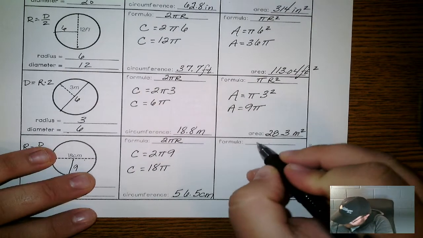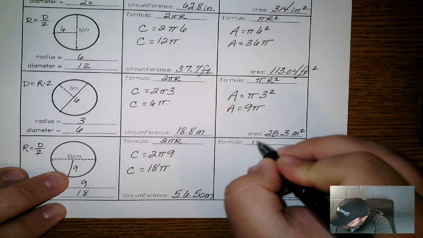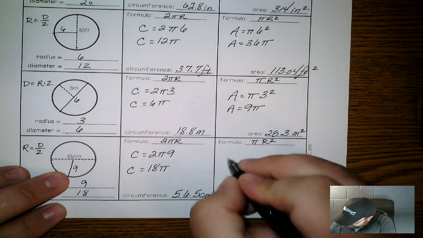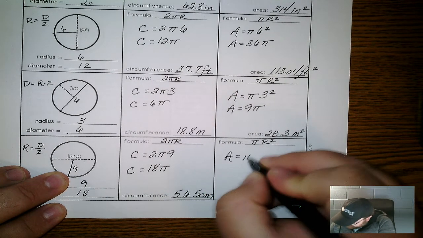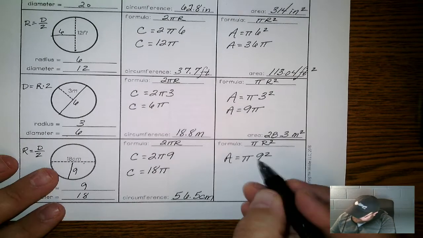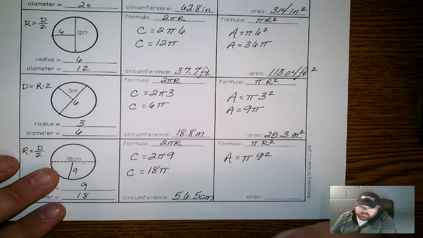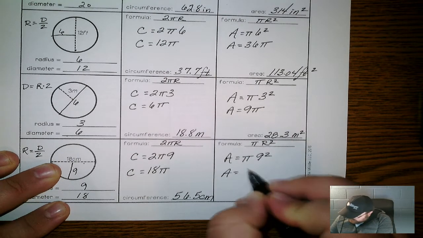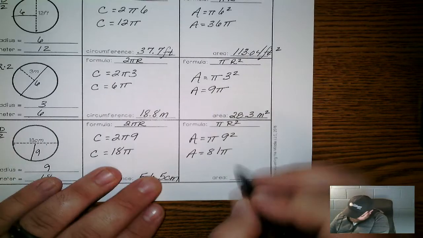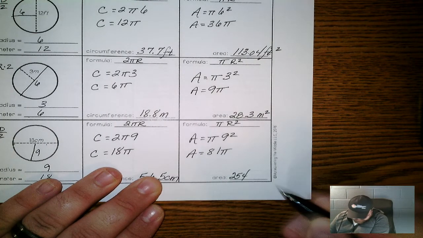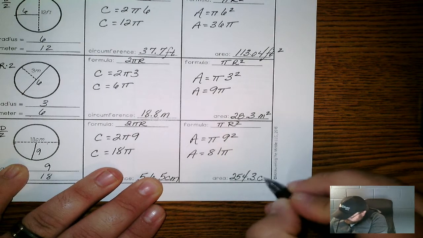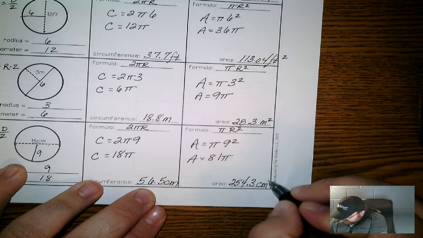The formula for this one is pi r squared. That's the area. So area is equal to pi 9 squared. Remember, 9 squared is 9 times 9. So the area is equal to 81 pi, which is 254.3 centimeters squared.